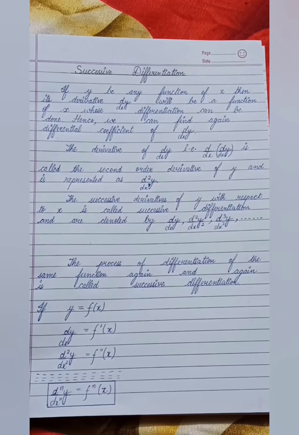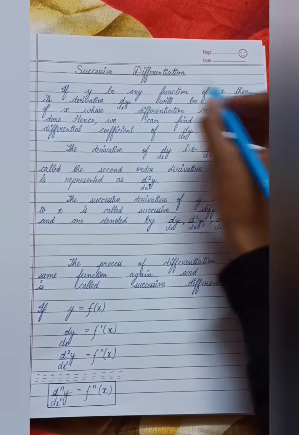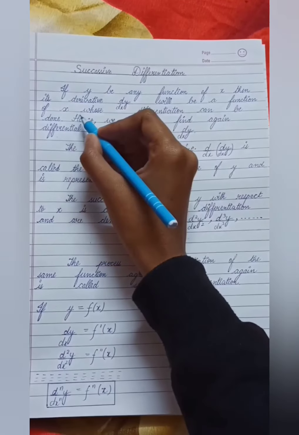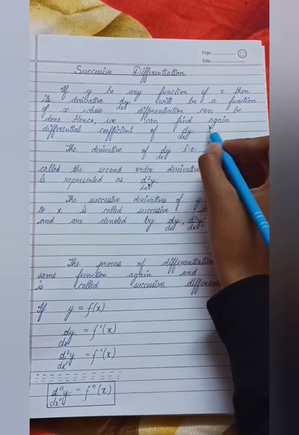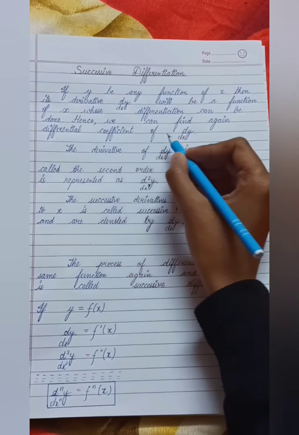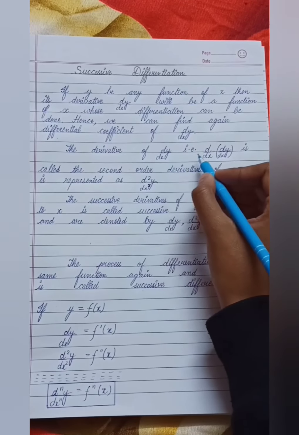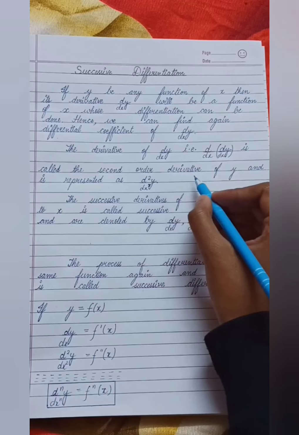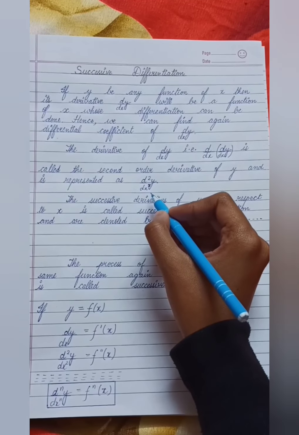Now, what is successive differentiation? If y be any function of x, then its derivative dy by dx will be a function of x whose differentiation can be done. Hence, we can find again the differential coefficient of dy by dx. The derivative of dy by dx, that is d by dx of dy by dx, is called the second order derivative of y and is represented as d2y upon dx square.